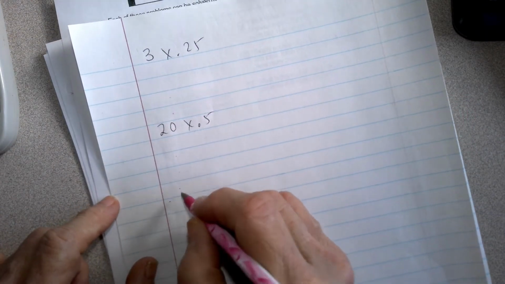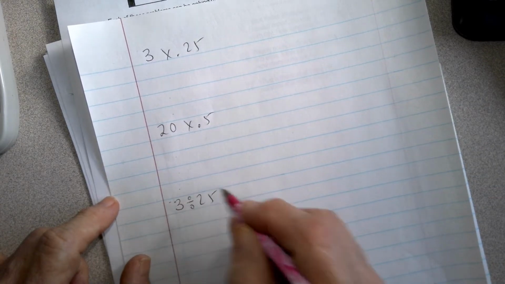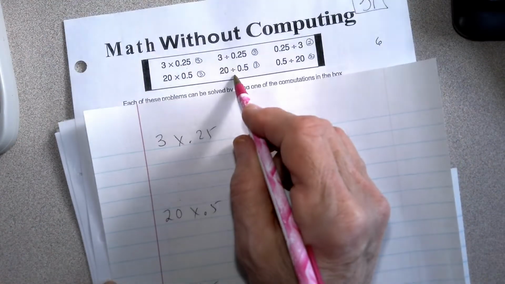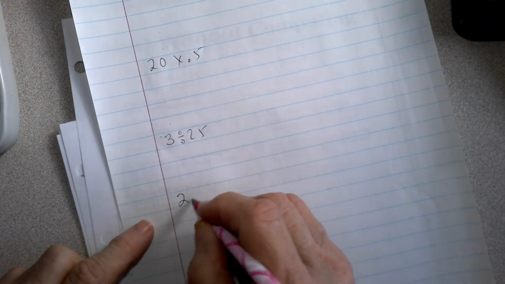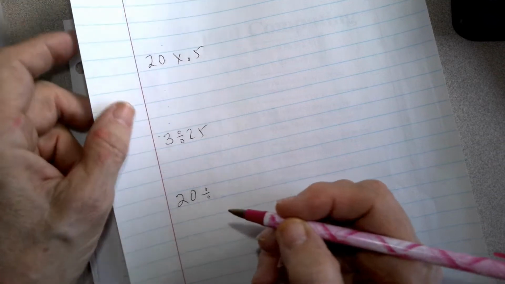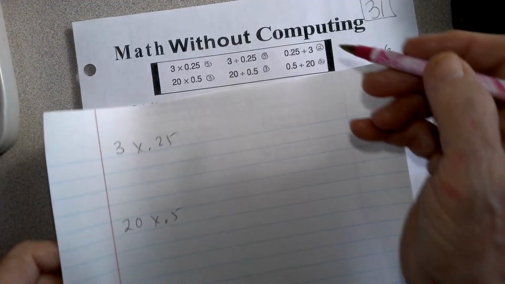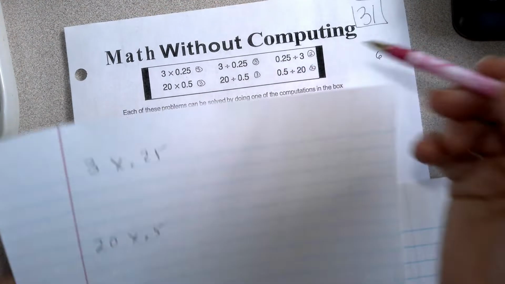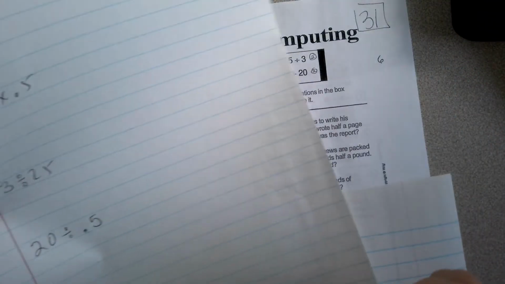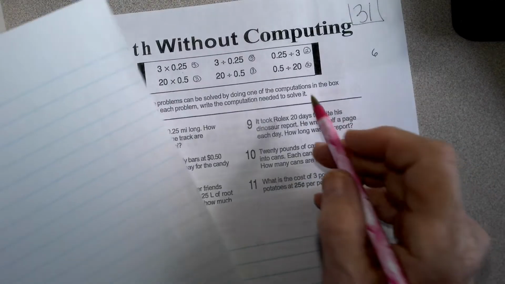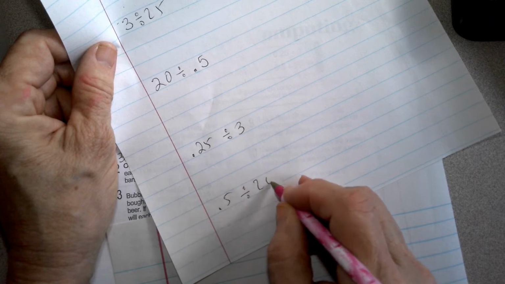Then the 3 divided by 0.25. Then the next one is 20 divided by, I think it's 0.5. Then it's the 0.25 divided by 3, and then the 0.5 divided by 20.